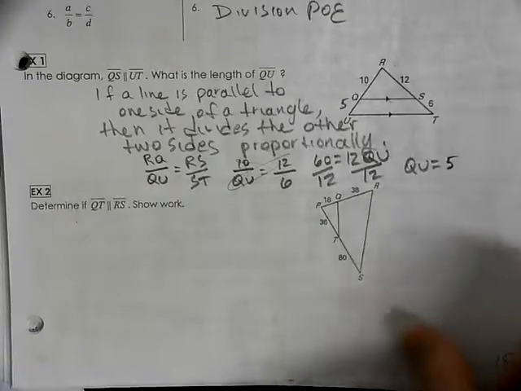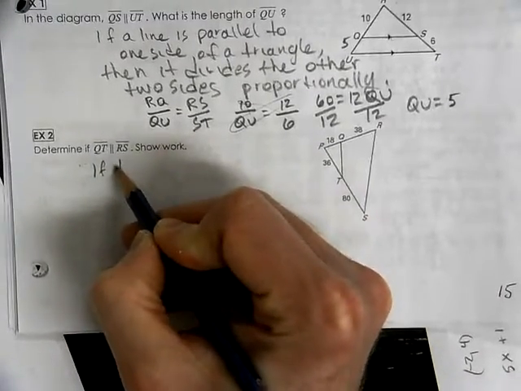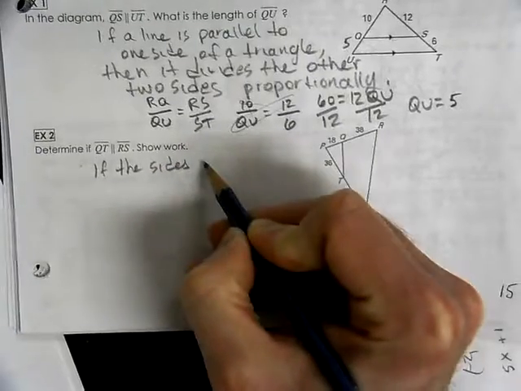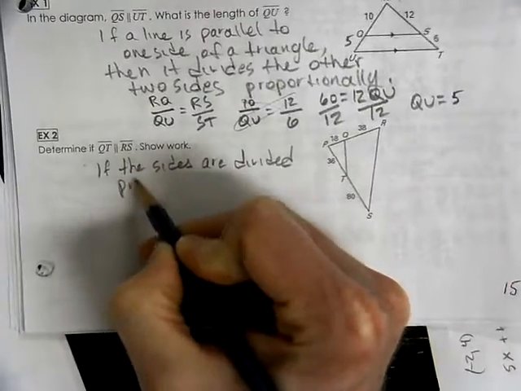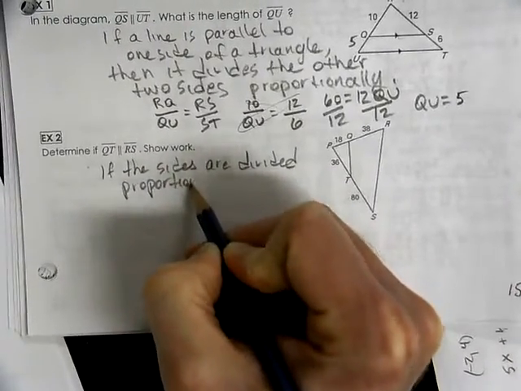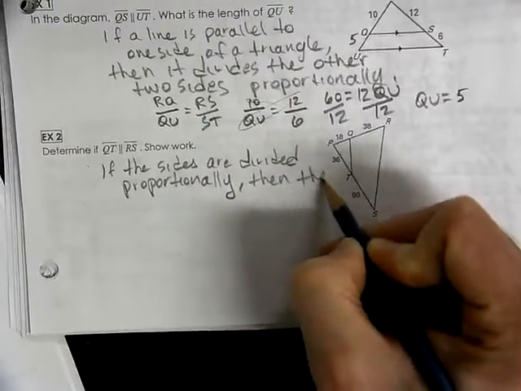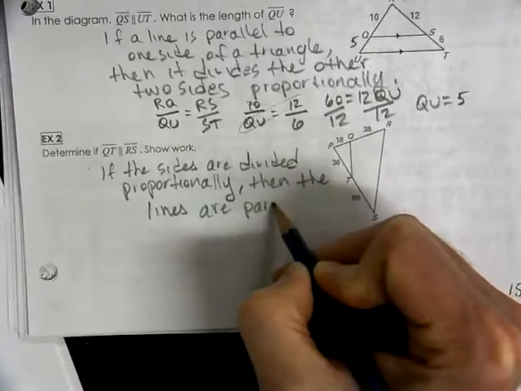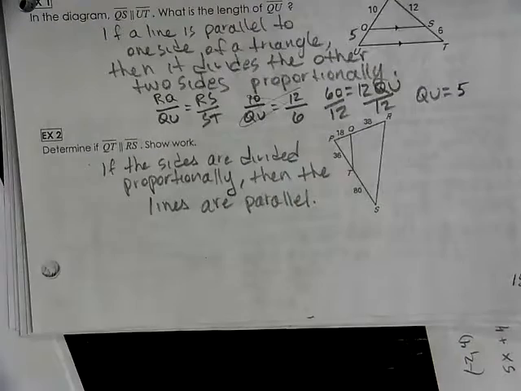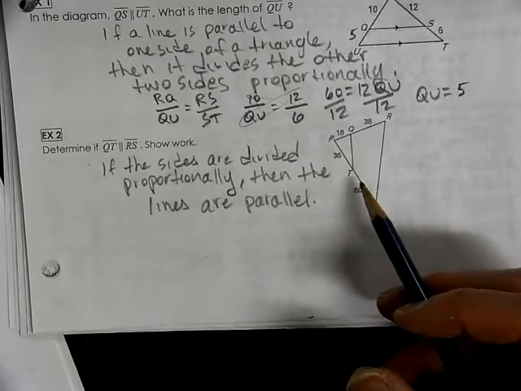We can also do it in the converse. We can go the other direction. If the sides are divided proportionally, then the lines are parallel. So we're supposed to be showing that these two lines are parallel. We look at the picture, they don't look too parallel, but let's see what happens.